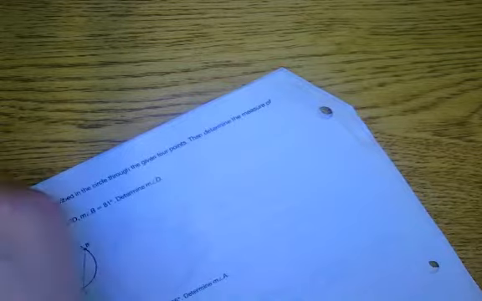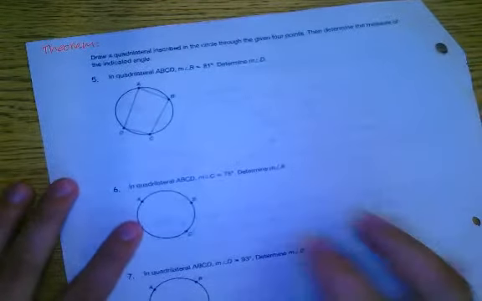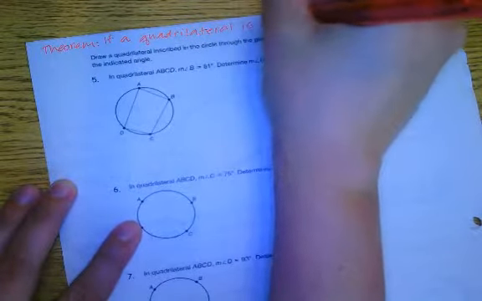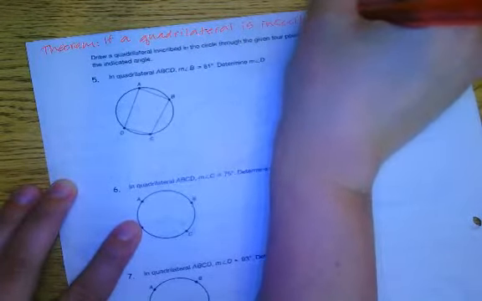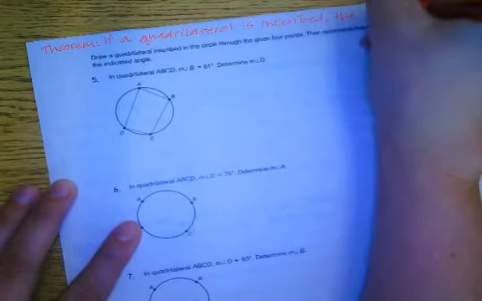Alright, you're going to write at the top of your page in what little room that you do have. Okay, another theorem. If a quadrilateral is inscribed, then opposite angles are what?